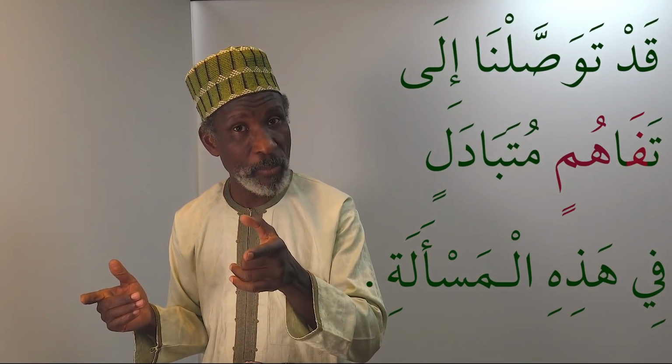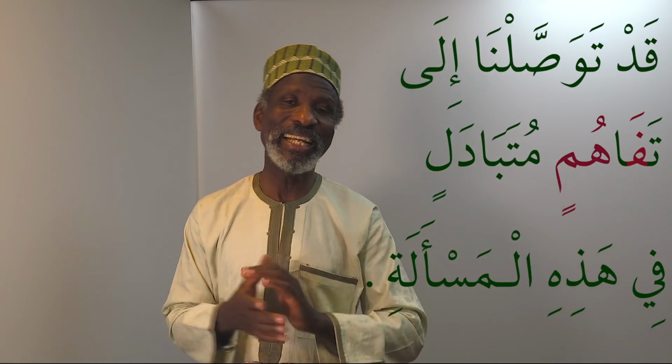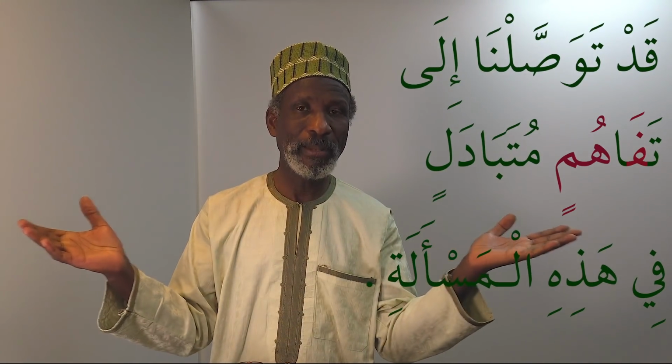Now let's move to Form 6 of this verb, fahima. And Form 6 is tafahama, adding ta at the beginning and then inserting another alif after the first root letter. Tafahama yatafahamu tafahum. قد توصلنا إلى تفاهم متبادل في هذه المسألة.